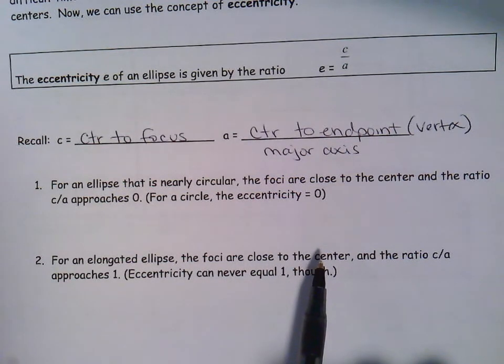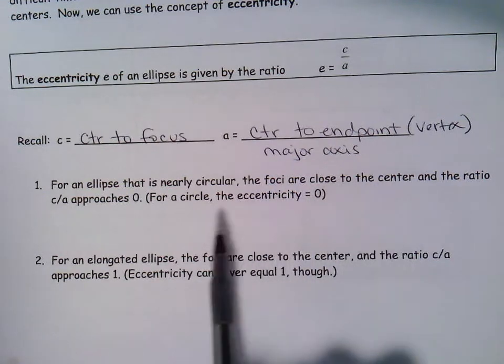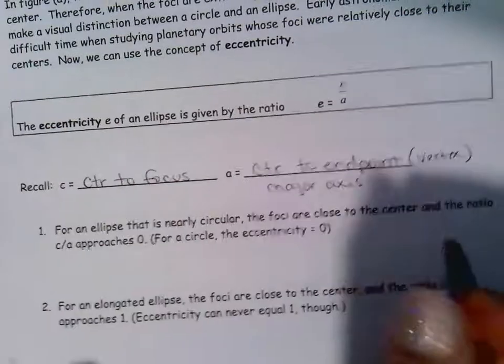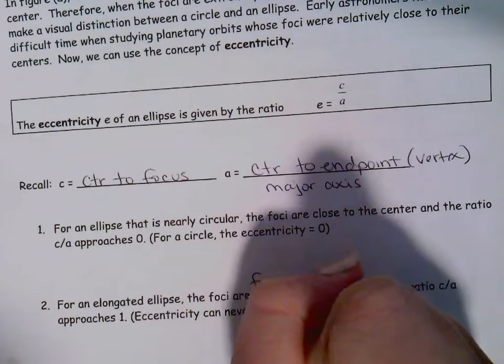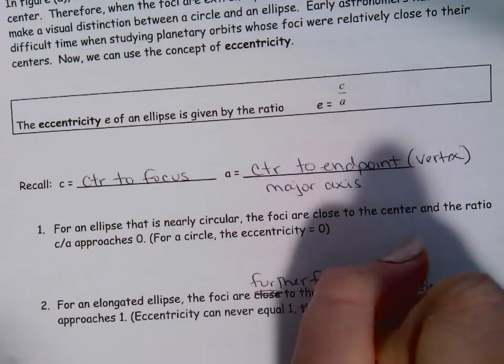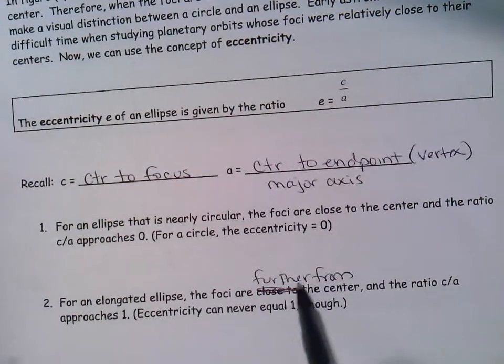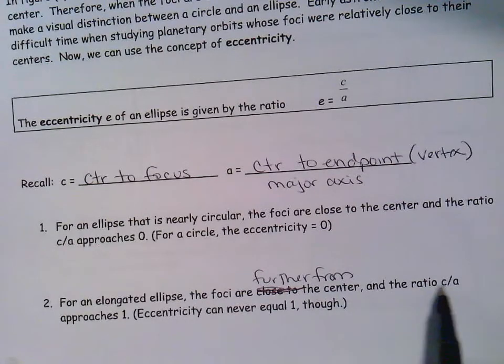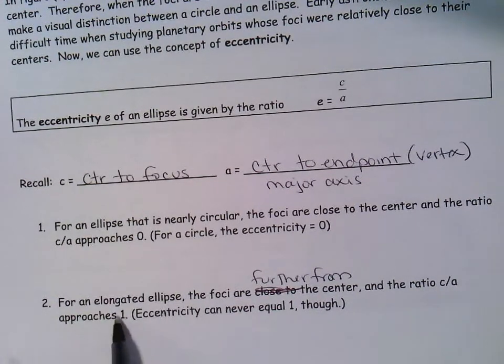In an elongated ellipse, the foci get closer. Oh, wait a second, this is a typo. The foci are further from the center. So the ratio C divided by A is actually going to approach 1.